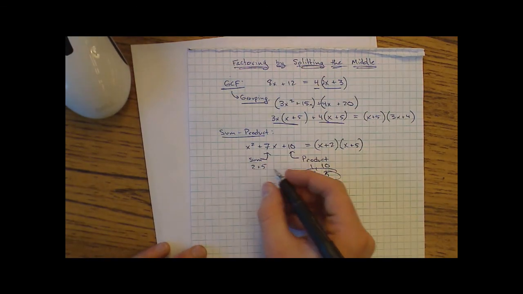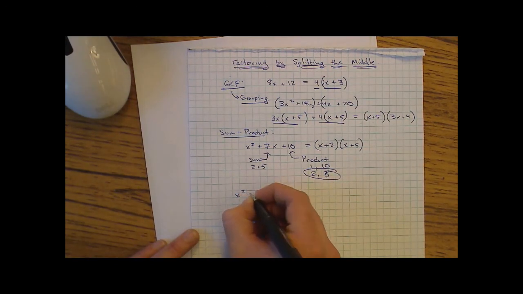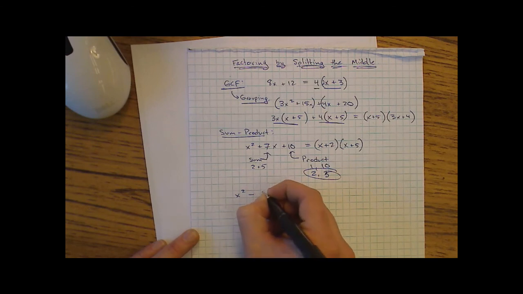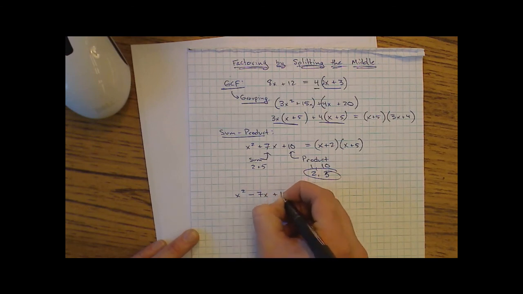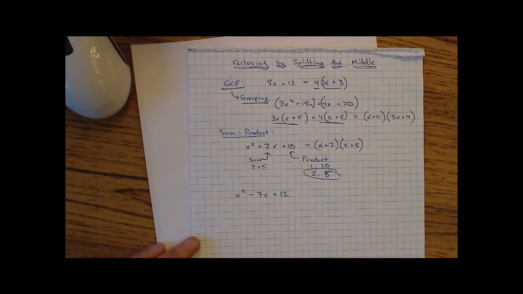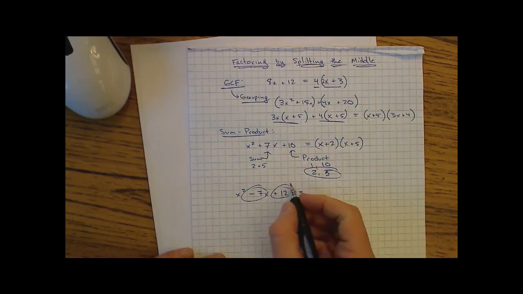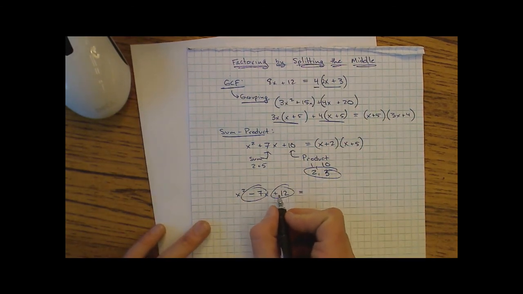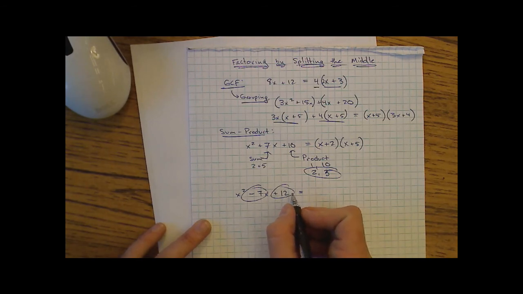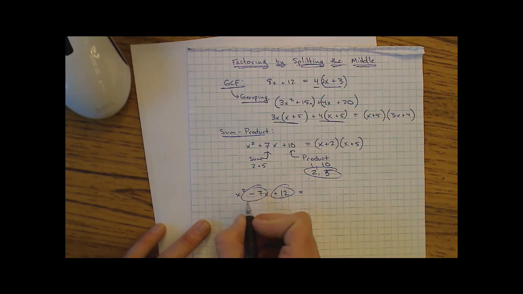Here's another example of the sum product rule. x squared minus 7x plus 12. Okay, so we need two numbers with a sum of negative 7 and a product of positive 12. Well, if you've done a few of these, you're going to get better at noticing that if the two numbers have a product that's positive, they're either both positive or both negative. And if they add to a negative number, that means they have to both be negative, right? Because two positives would never add to negative 7.